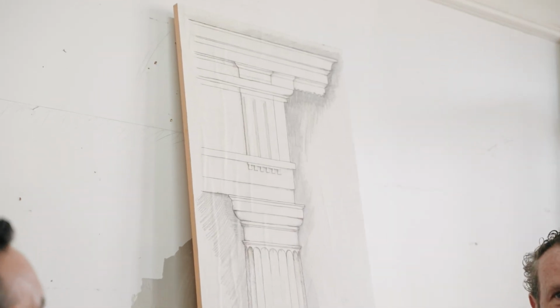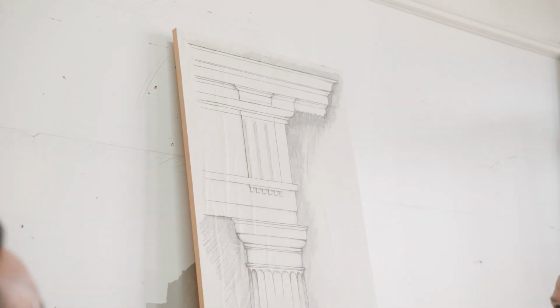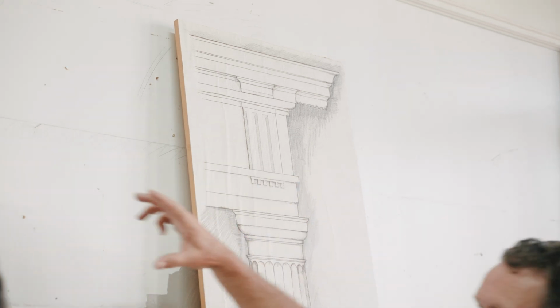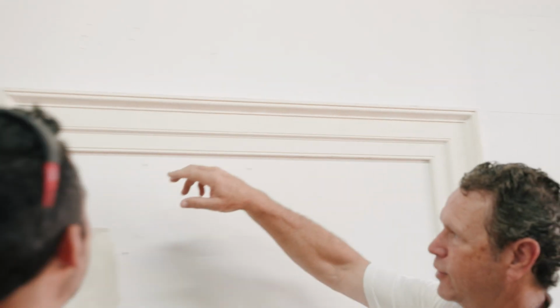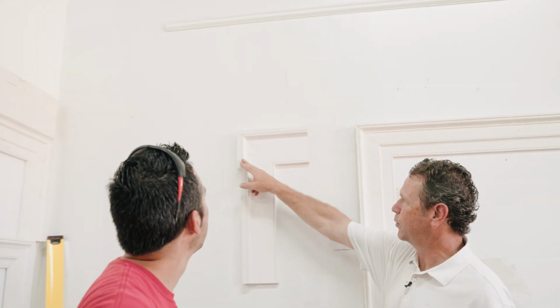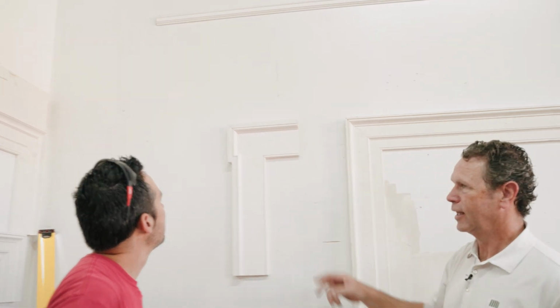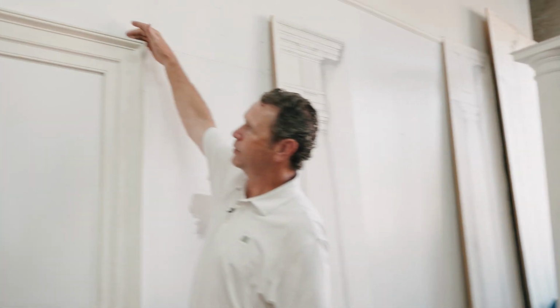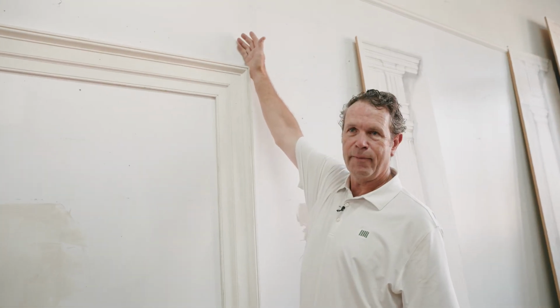Because I've already got the architrave, this is the architrave, and he's put a cross-headed corner in here. Then what I'm going to do is build on top of this and make these things. I'm going to go grab two samples. Actually, there's one right there.